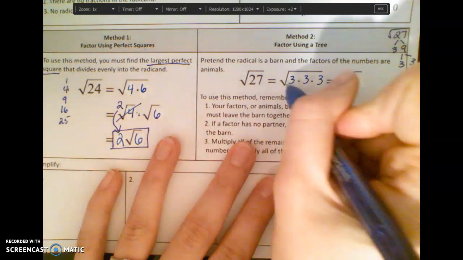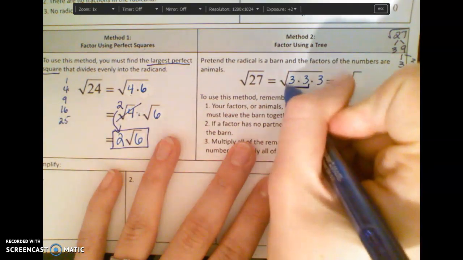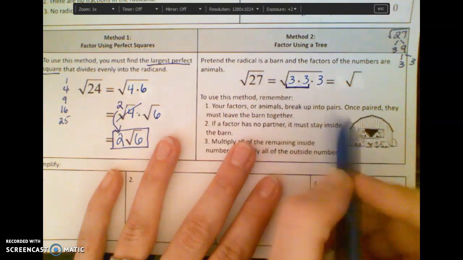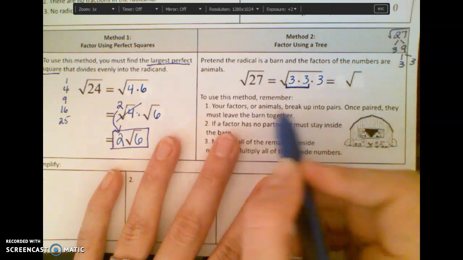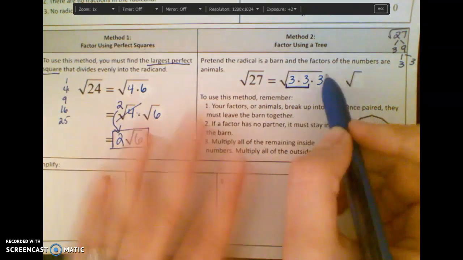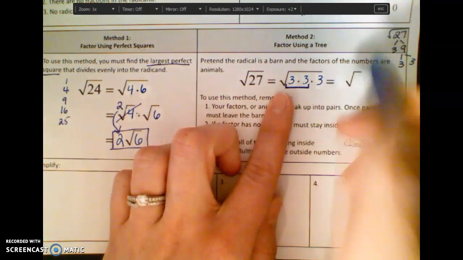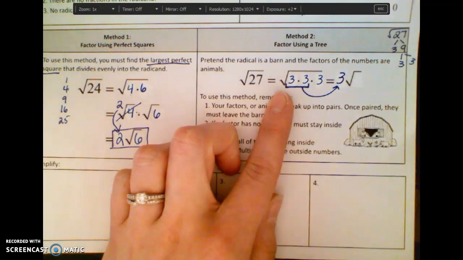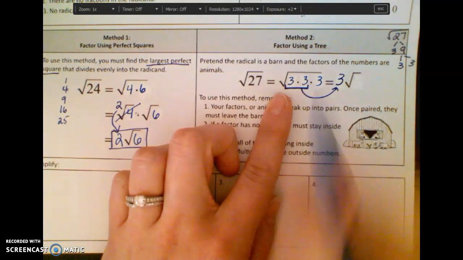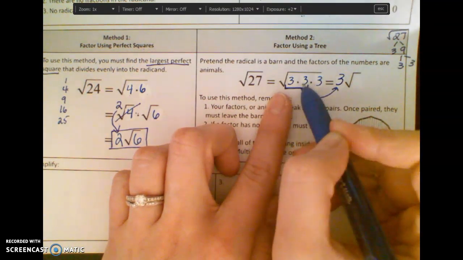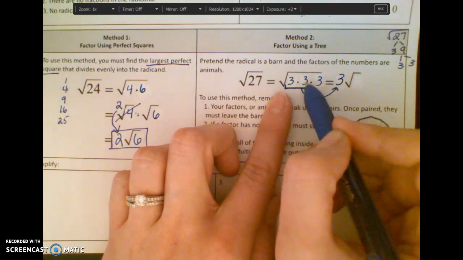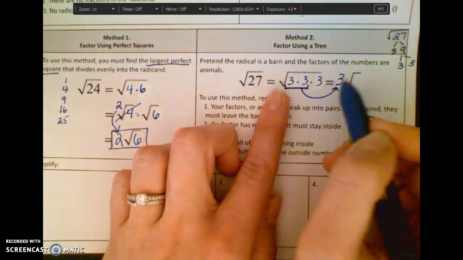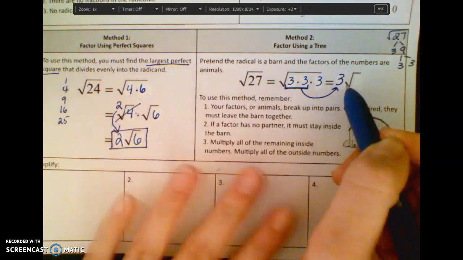Well, I see a pair of 3s. So that pair of 3s is allowed to then leave my barn. So once they're paired, they must leave the barn together. So we are taking out one pair of 3s, so I'm just going to bring 1 3 out front. And how does that make sense? I'm bringing out 2 3s, aren't I? Well, what's 3 times 3? 3 times 3 is 9, and the square root of 9 is 3. So we just bring out one of them.